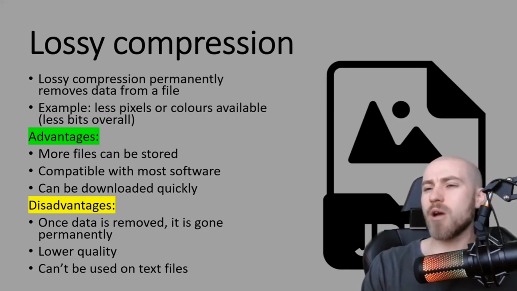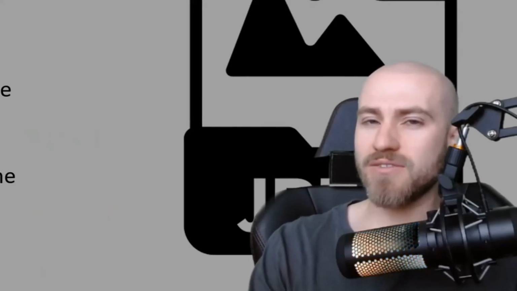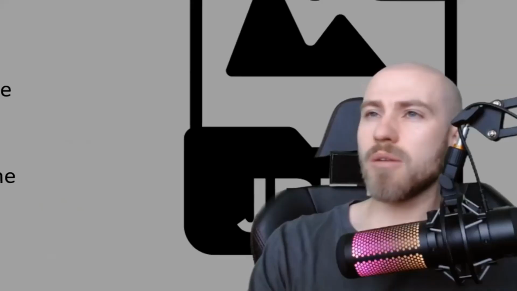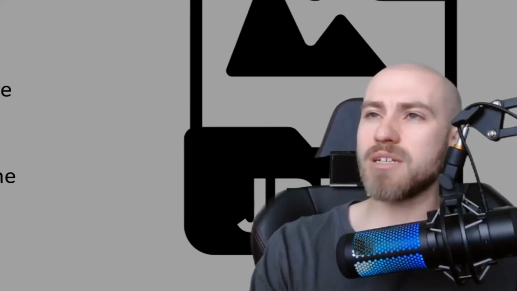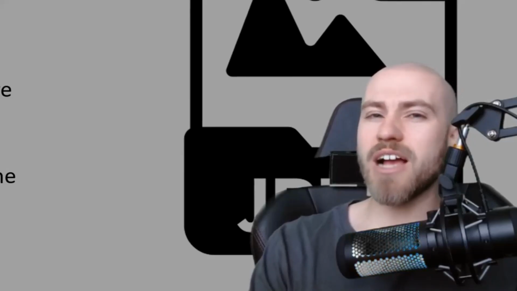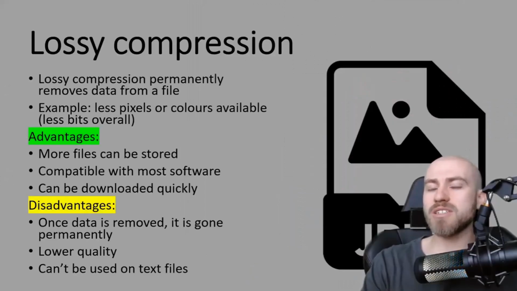Now that seems like a weird point to make, but in the past an exam has asked which would be the most appropriate type of compression to use on a text file, and you wouldn't have been able to choose lossy compression as your answer, because if lossy compression was applied to a text file, it would actually be missing information from that text file. So if you are asked a question like that in your exam, you cannot apply lossy compression to text files.